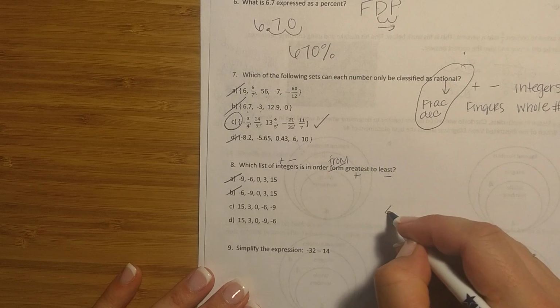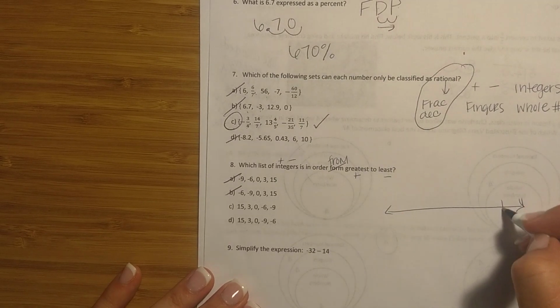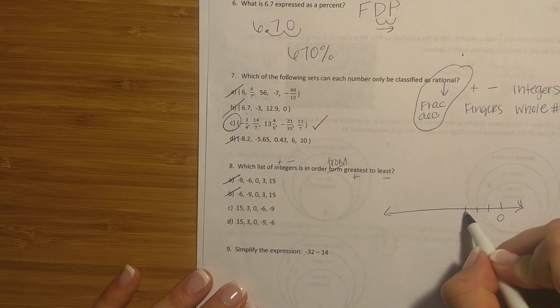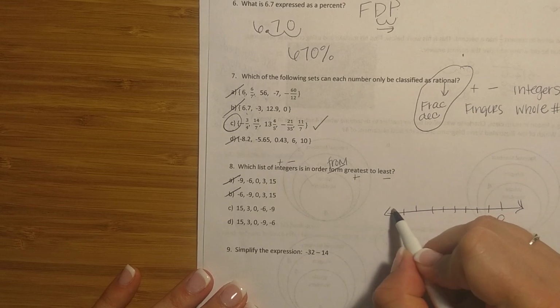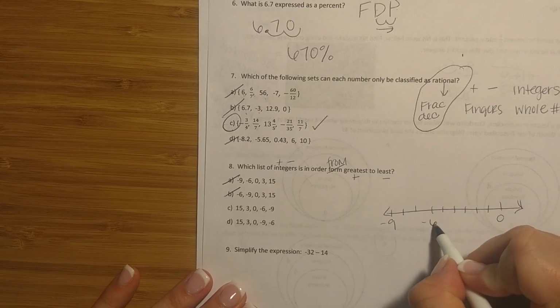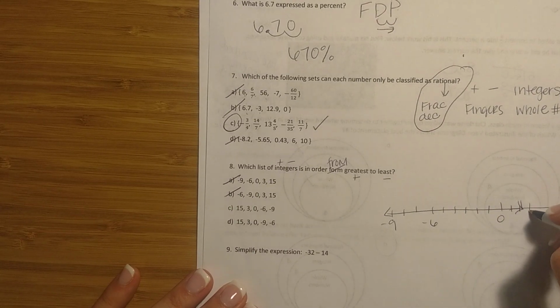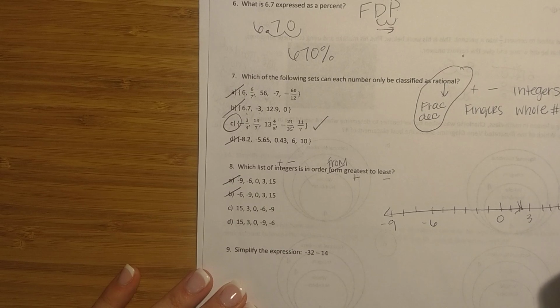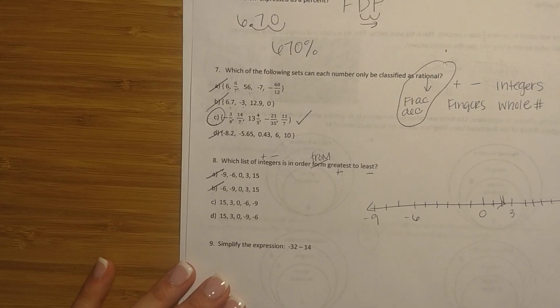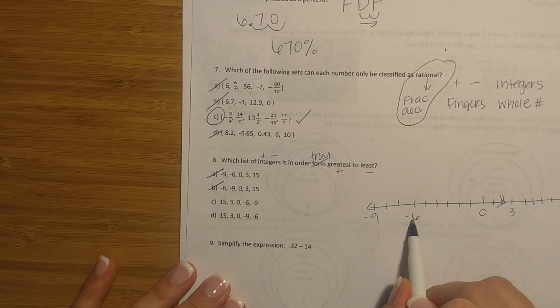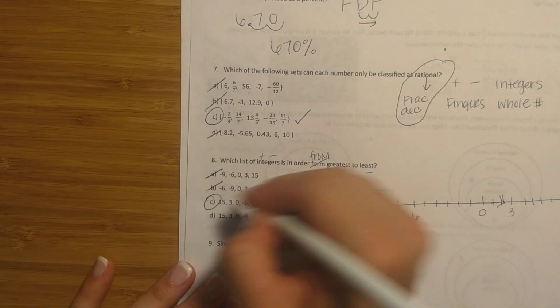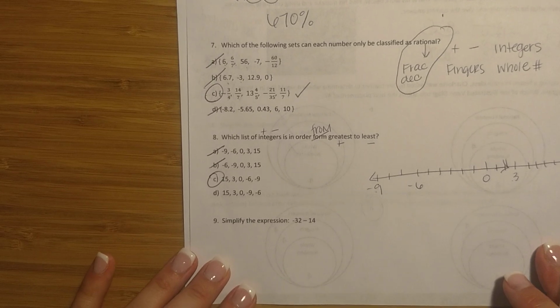So if I had my number line here, here's 0. 1, 2, 3, 4, 5, 6, 7, 8, 9. Here's negative 9. Here's negative 6. If I continued out my positives, there's 3. And then 15 would be way over here. I know that's not even to scale, sorry. So if I'm going greatest to least, it goes 15, 3, 0, negative 6, then negative 9. So C would be my answer.